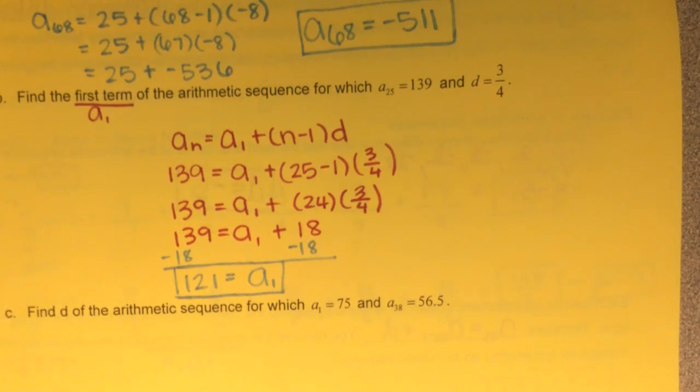Look up when you're done, see if you got the same answer as me. Are we okay? All right, I want you to do the last one on your own. Go.